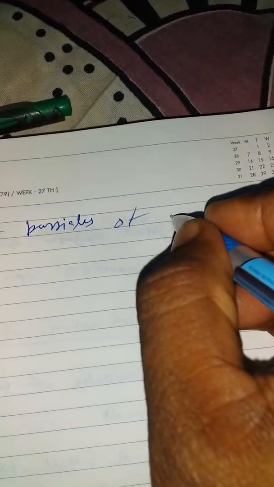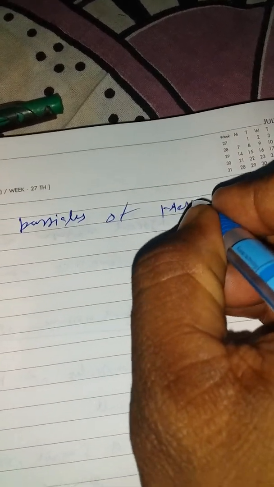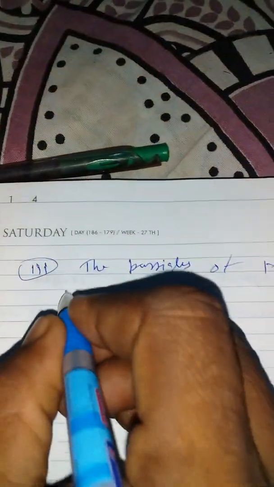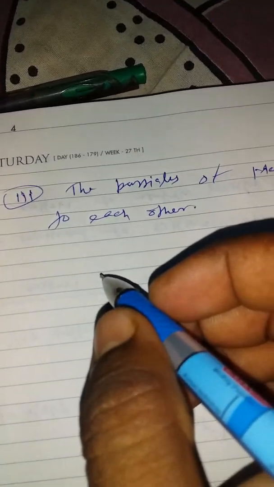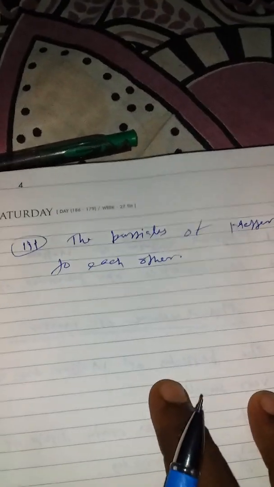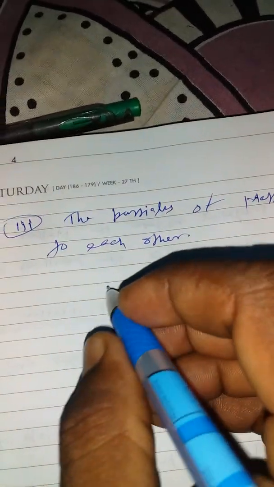And third, the particles of matter attract each other. Now we explain the characteristics of particles of matter.